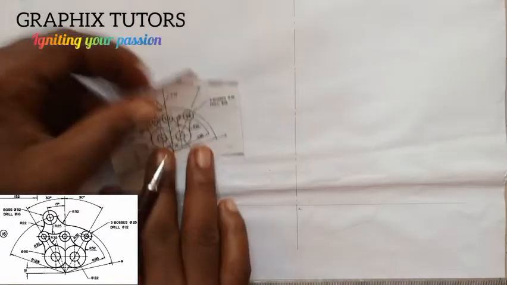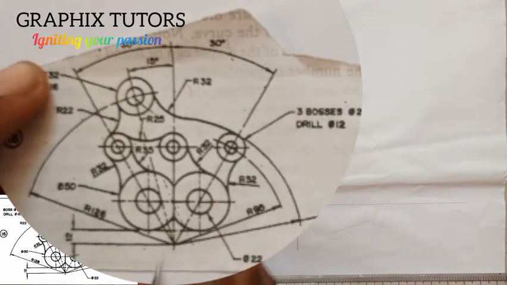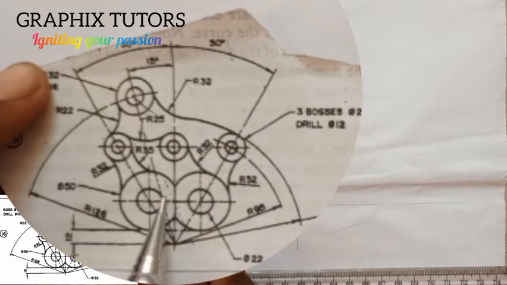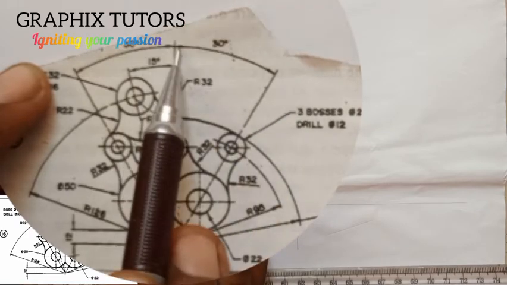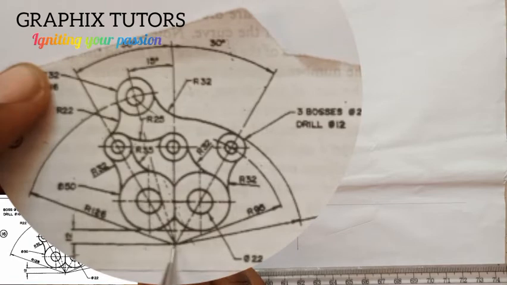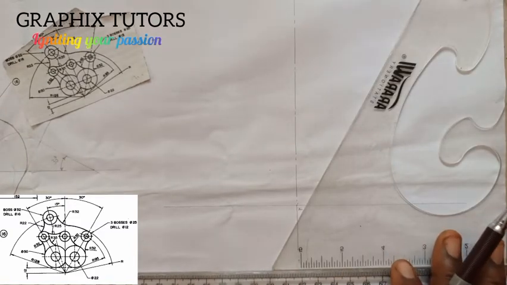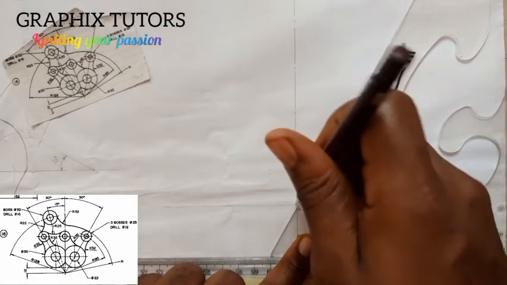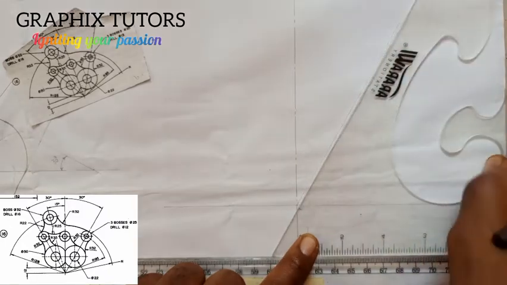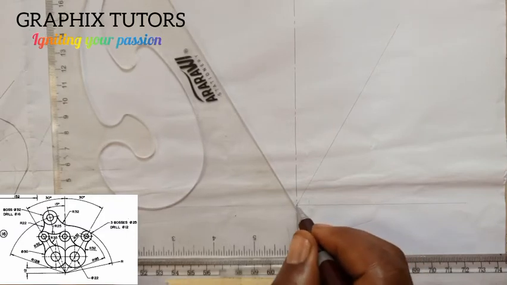Now the second thing you do, if you look at this closely, you discover that we have two lines inclined at 30 degrees to the vertical, from the left and from the right. Everything is from this point. To make it easier, just take your set square and stand it up straight on your T-square. Then draw the vertical line this way, and you turn it the other way around and draw the angle of the line this way.